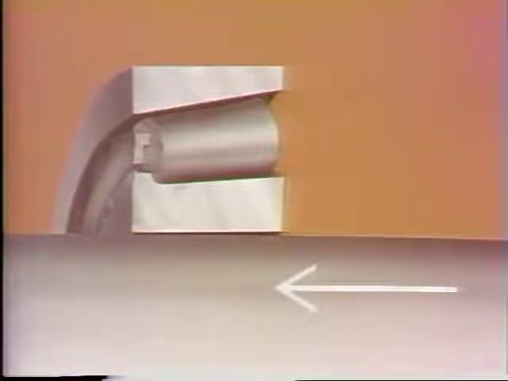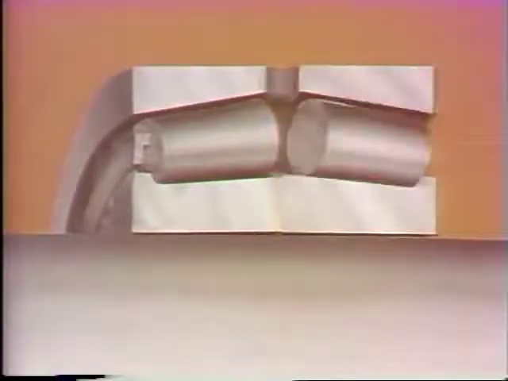If the shaft tries to move this way, the rollers meet the outer ring and the shaft is unable to move. Now remember, lubricant in the bearing prevents actual contact of the parts. This bearing will prevent axial movement in this direction only. But the addition of a second bearing will prevent axial movement in both directions.